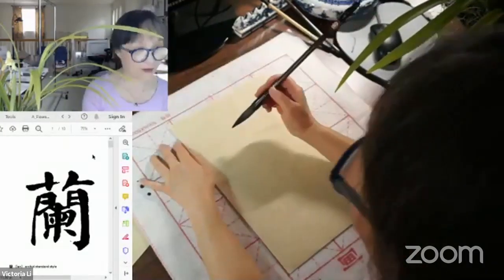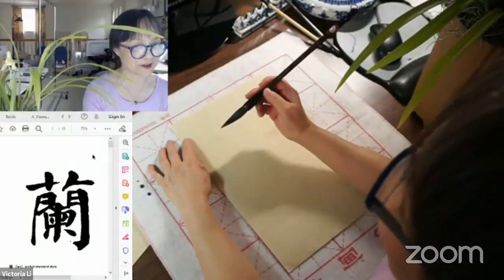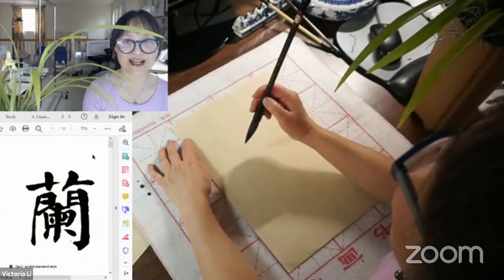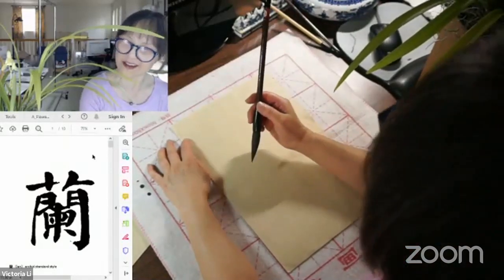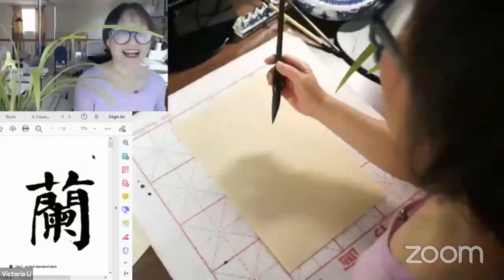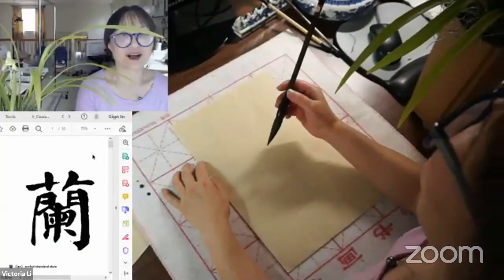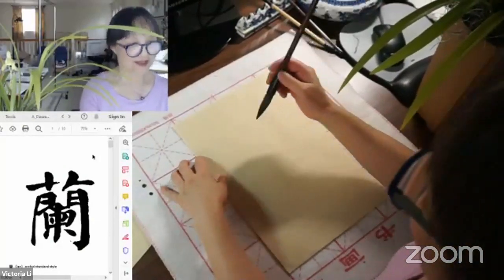Absolutely. We always get a chance to practice it and use it for other characters. Anything else? The open, the gate thing we learned in the character open, right? Yeah. So let's do it.